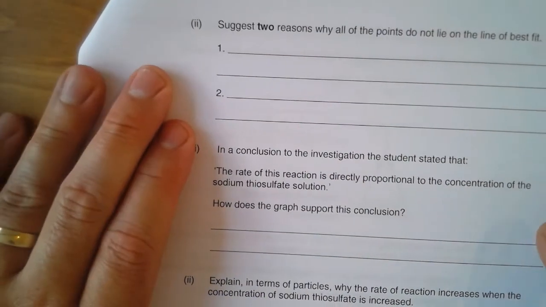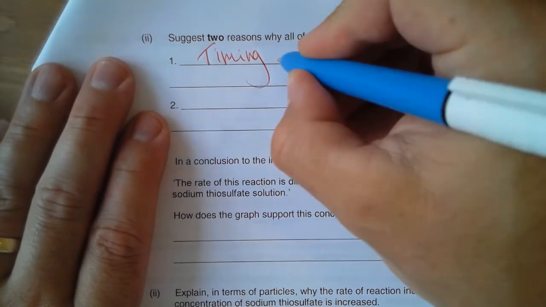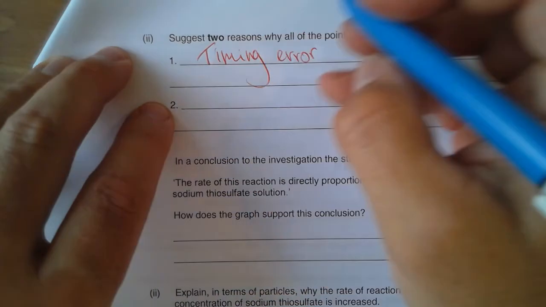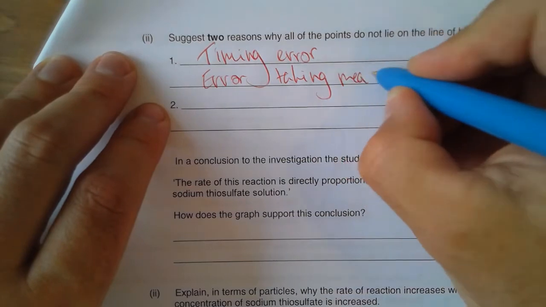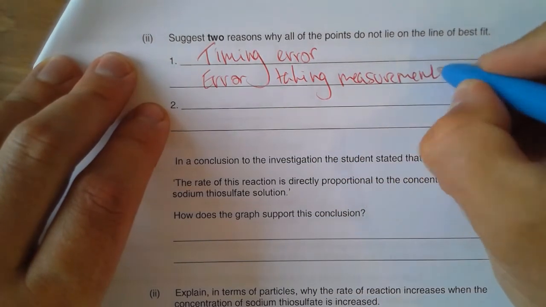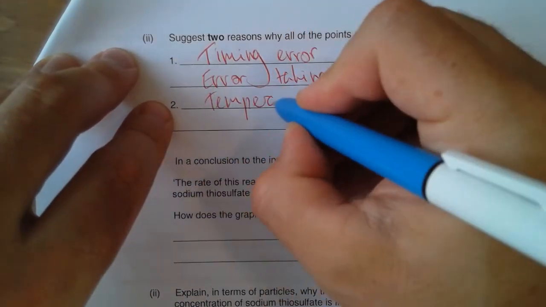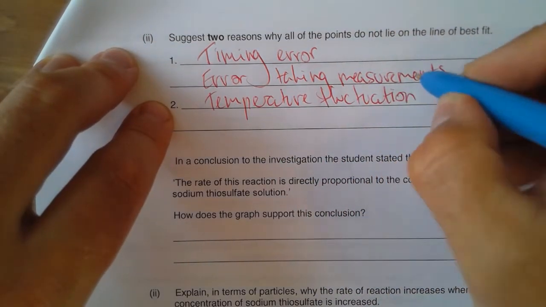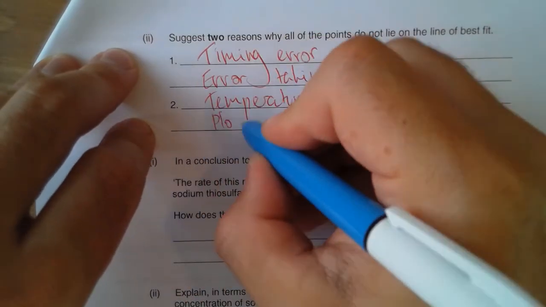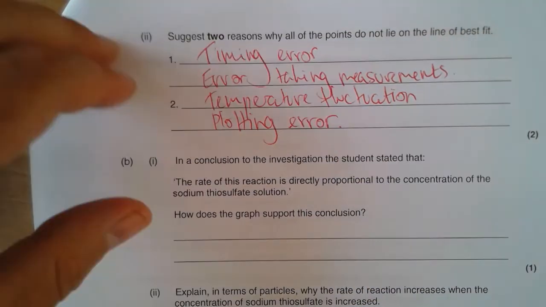So just two reasons why all of the points do not lie on the line of best fit. Well, you could have had anything like a timing error, you could have had error taking the measurement, you could have had temperature fluctuation, and plotting error. So anything reasonable really, lots of things you could choose from, but these are the main ones, so only two of those would be great.